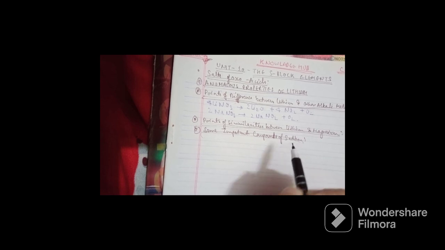Explain some important compounds of sodium here. Industrially, the important compounds of sodium include sodium carbonate, sodium hydroxide, sodium chloride, and sodium bicarbonate. And the large scale production of these compounds and their uses are to be described.